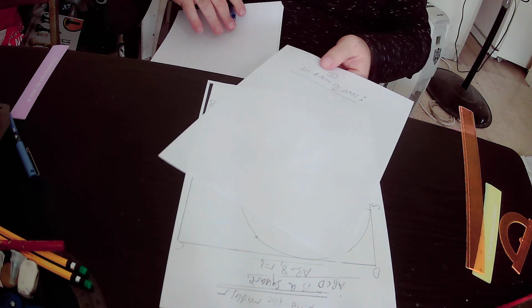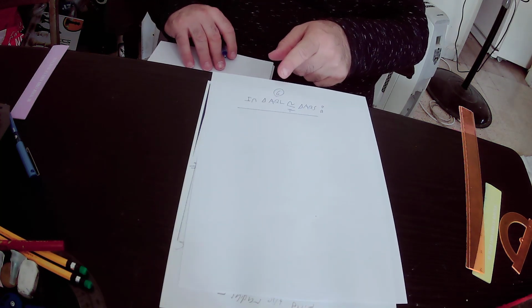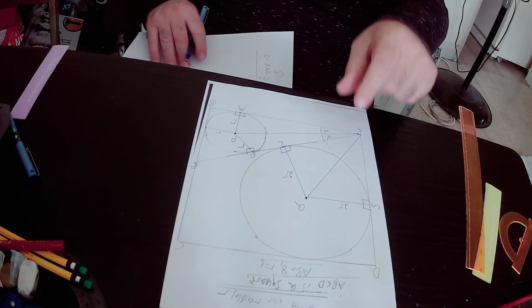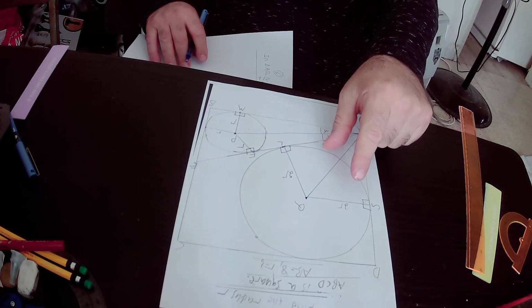I will repeat again. We will prove that the right triangle AQL is congruent to the right triangle AQS. Those two right triangles, we will prove that they are congruent to each other.